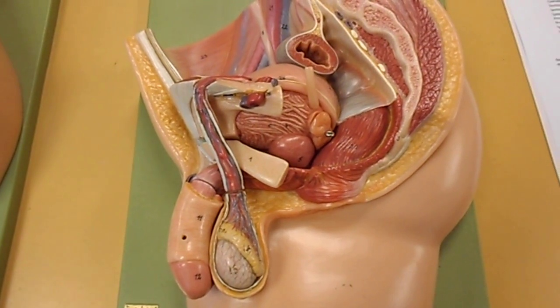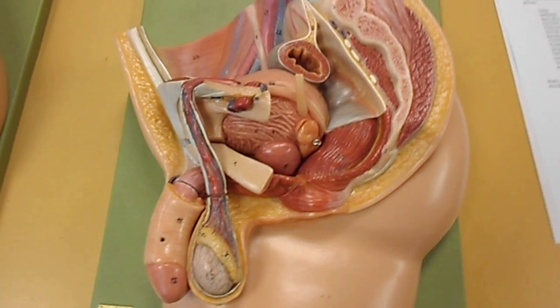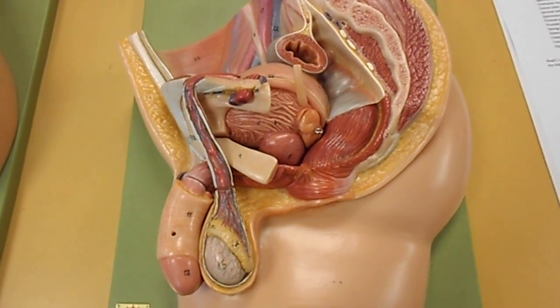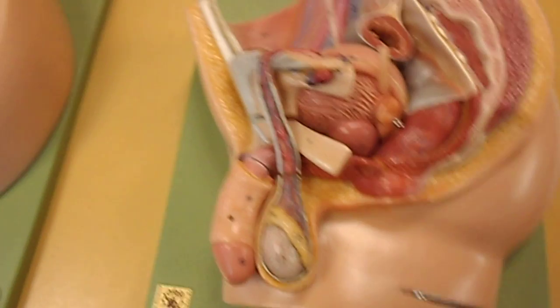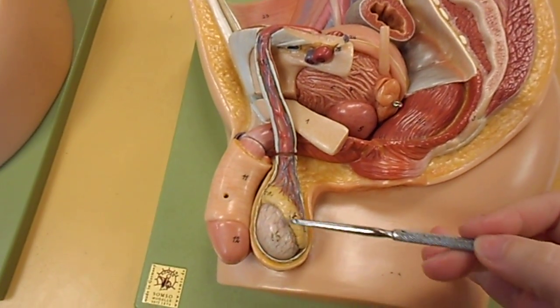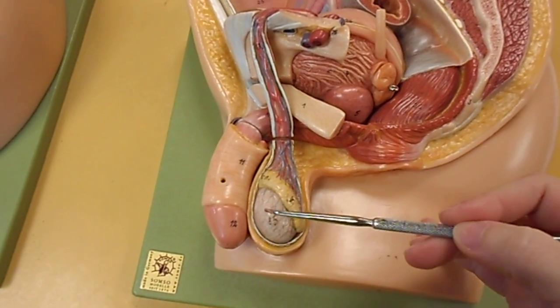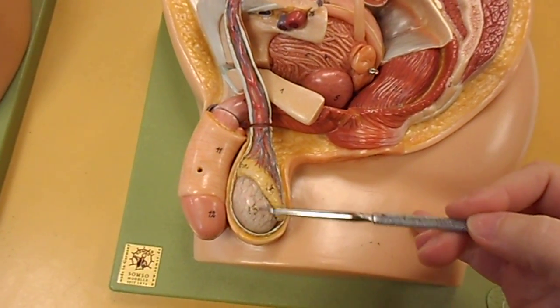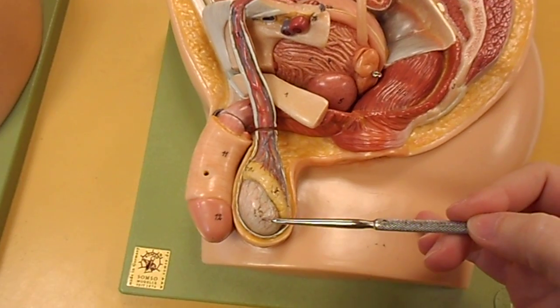Okay, so we're going to go through the male reproductive system model. You do need to be familiar with this model for the lab practical. We're going to begin here at the testes. We've seen these before when we went through the endocrine system. The testes in this instance are important because this is where the sperm is going to be formed.